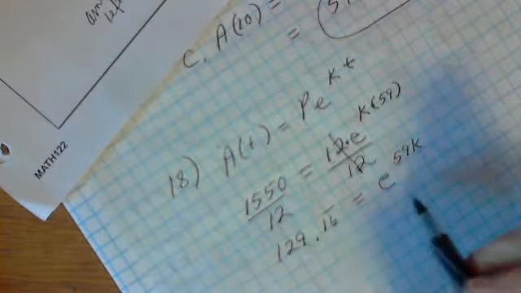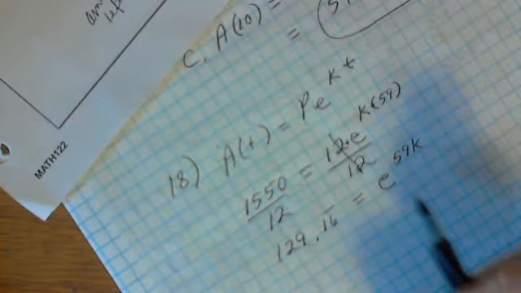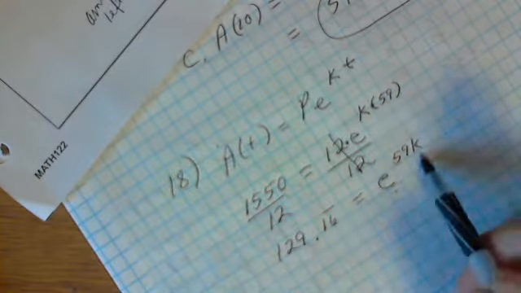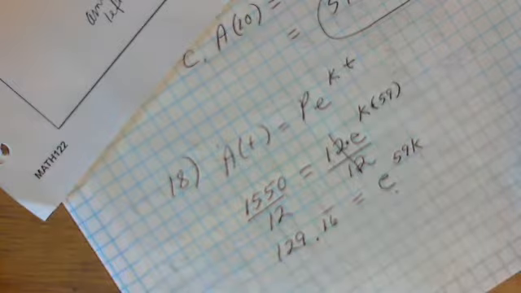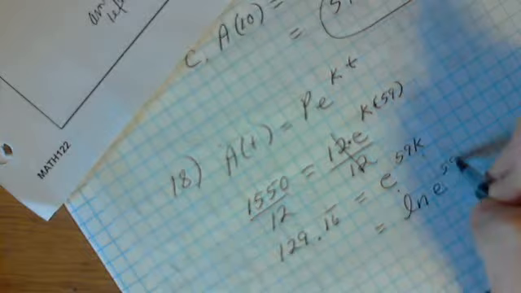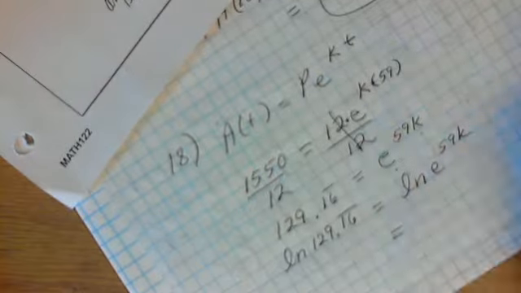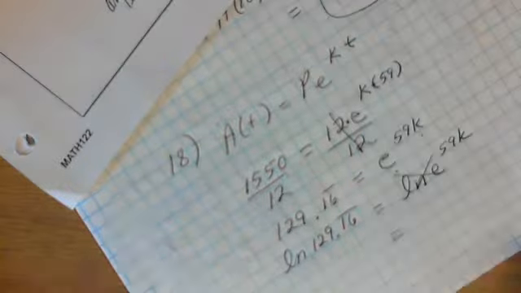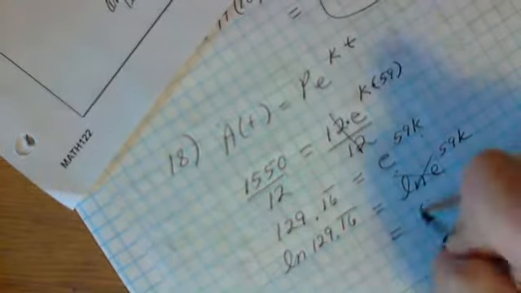Keep it up high. Alright, back in a previous problem, we learned how to solve these, back in problem 9. When we want to undo raising e to a power, we take the ln of both sides. So if I take the ln of e to the 59 times k, and I take the ln of the other side, because that's the law, you've got to do the same thing to both sides. What happens on this side is these two things cancel each other out. They undo each other, and I just get 59k.